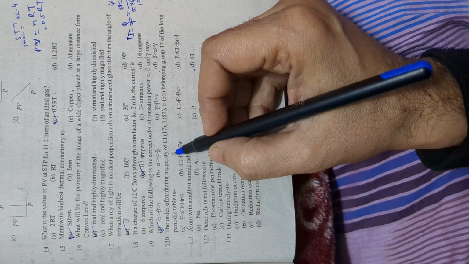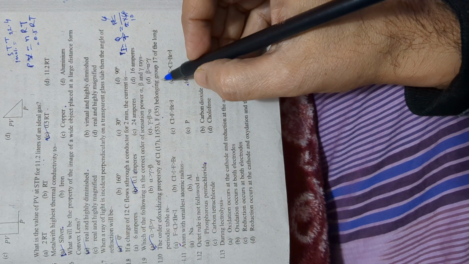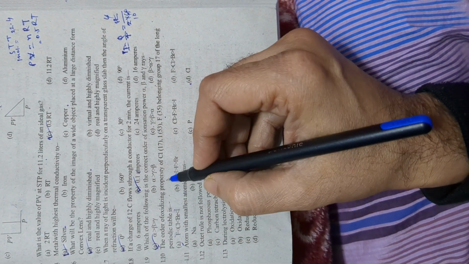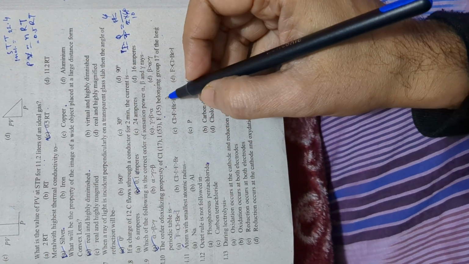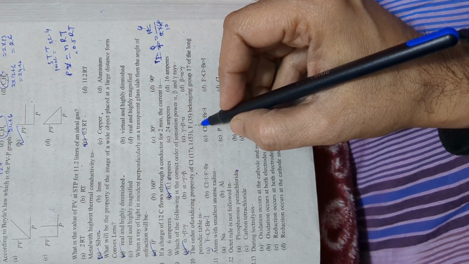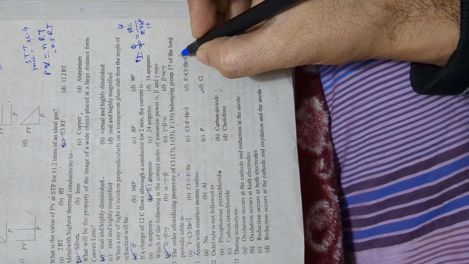The order of oxidizing properties of Cl, F and Br belonging to group 17 of the long form periodic table. Oxidizing power. To memorize the elements in group 17, you should memorize in such a manner: Phokla boro ayat.